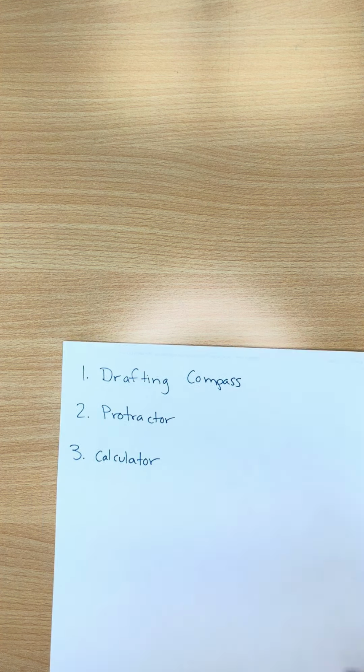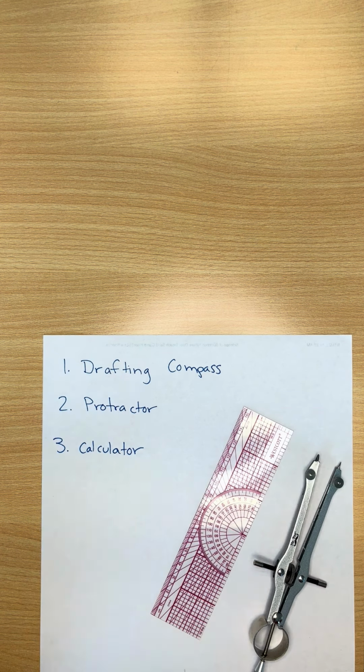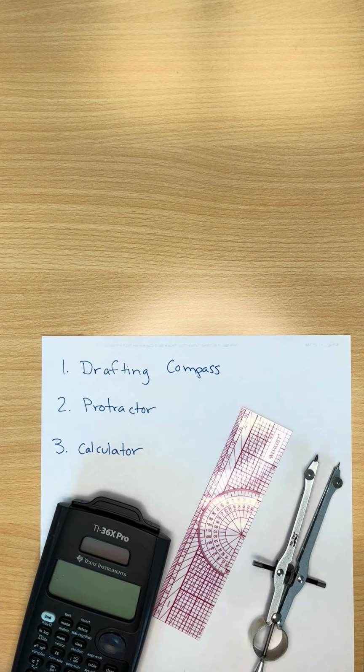Hi everyone. Today I'm going to show you how to do a basic Mohr circle problem. For this exercise, you're going to need a drafting compass, your protractor, and a calculator.